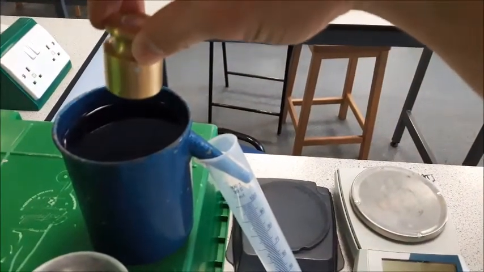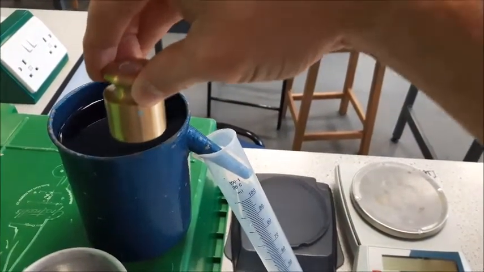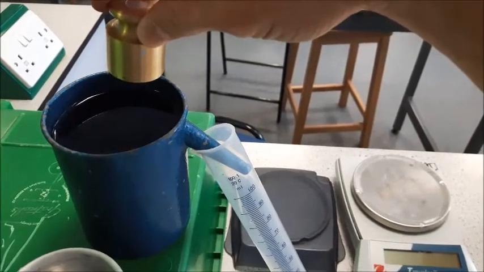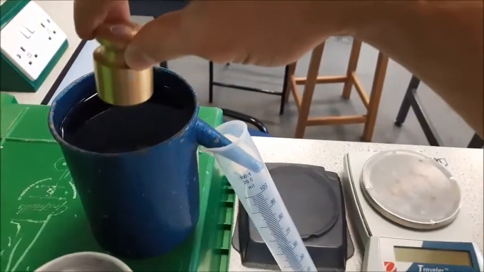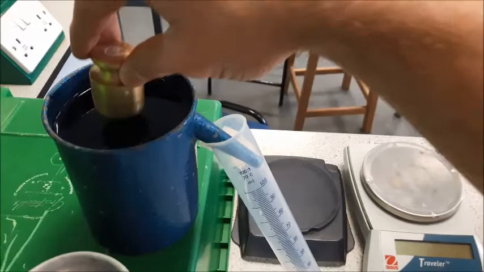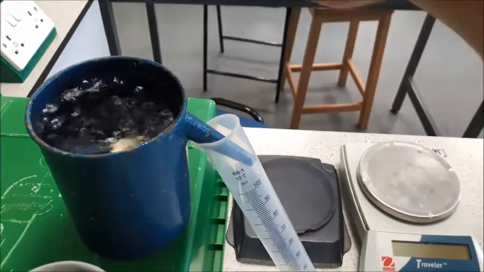But if you've got an object that's buoyant and floats, you have to push it down under the surface so the whole thing is submerged. And that can cause inaccuracies, especially if your finger pushes in a little bit as well, because your finger will displace some water. So here we go.